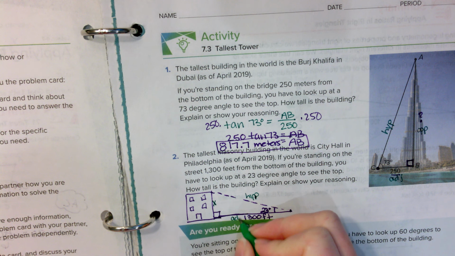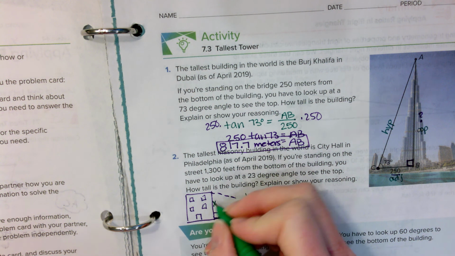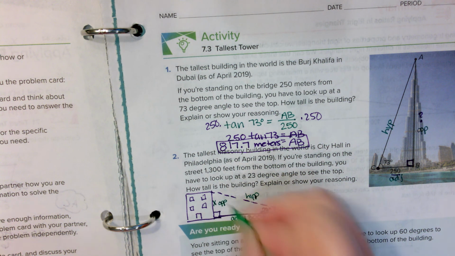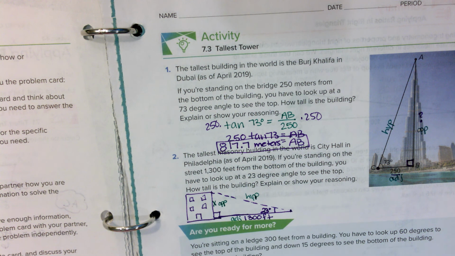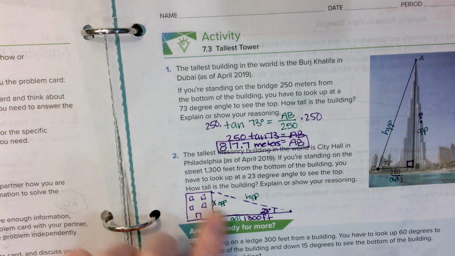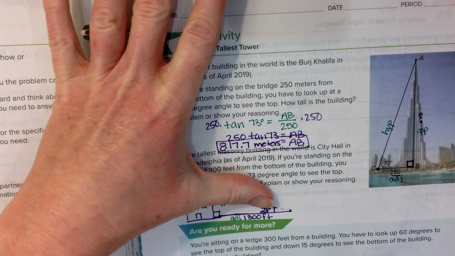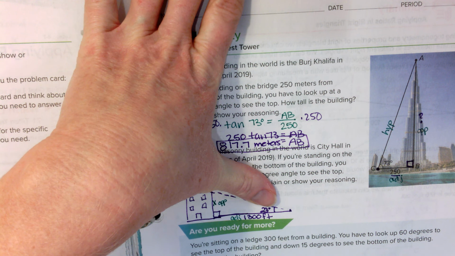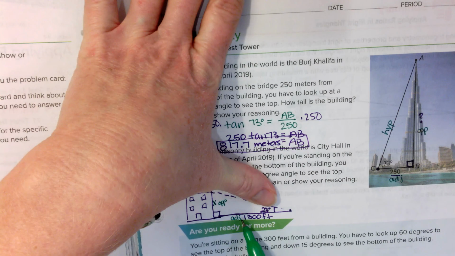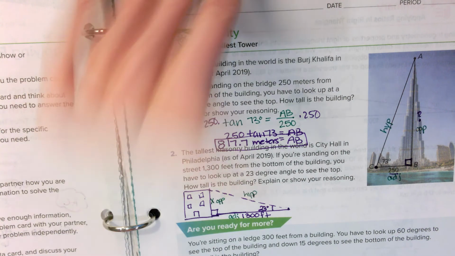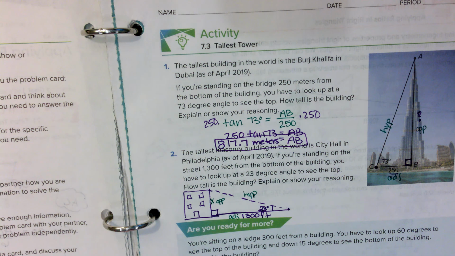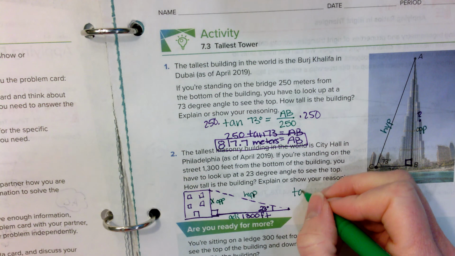This would be my adjacent side that's touching the 23 degrees, and my height is my opposite side, opposite my 23 degrees. So it looks like I want to know my opposite side, I know my adjacent, and my hypotenuse is completely blank. So I'm going to be using something with opposite and adjacent. And if I think of my SOHCAHTOA, that is tangent.